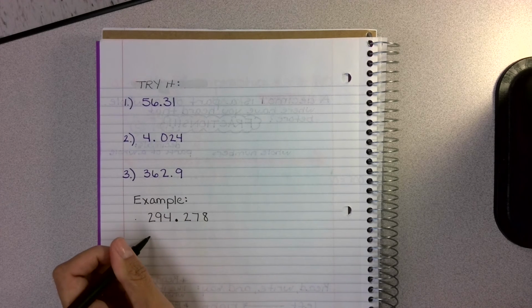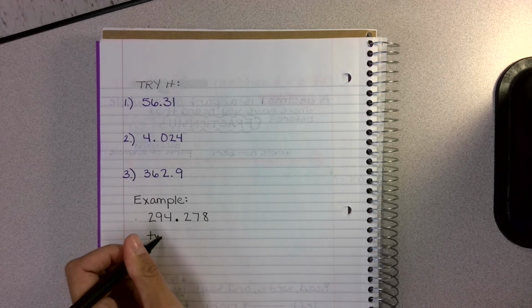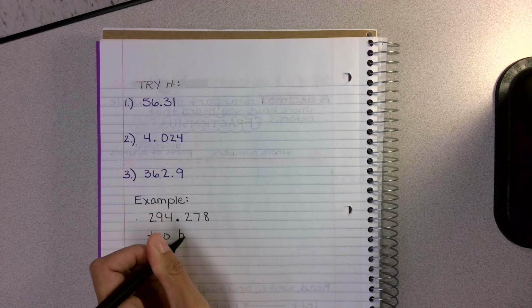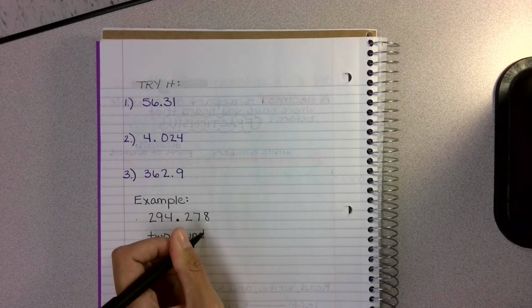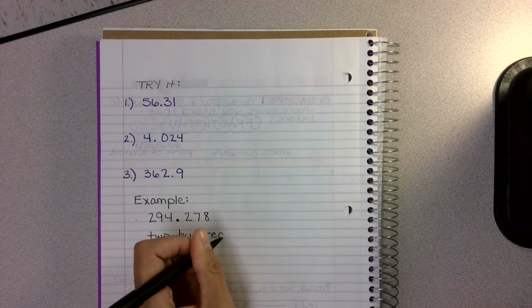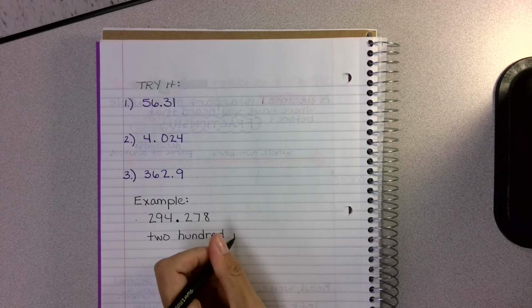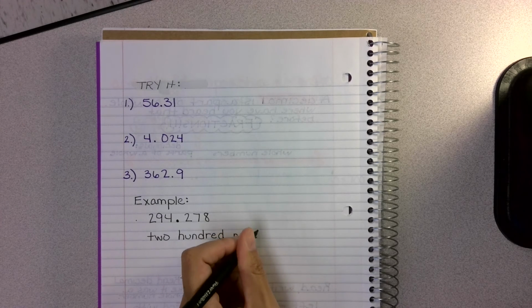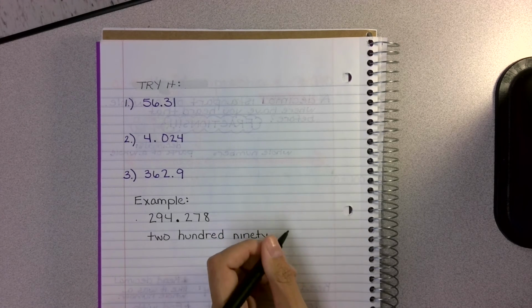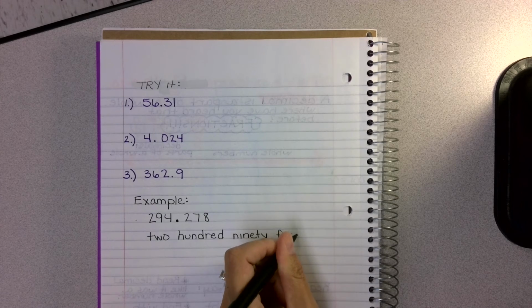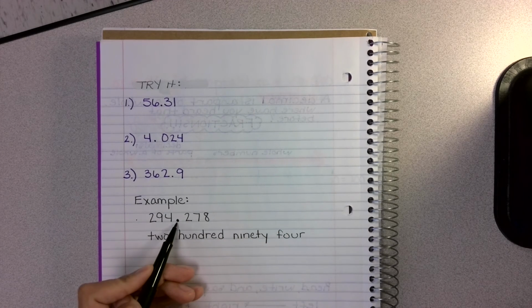All right, so 200, and I'm writing as neat as I can and writing on those lines and making sure I have a space in between my words. 294. Okay, now I'm to my decimal.